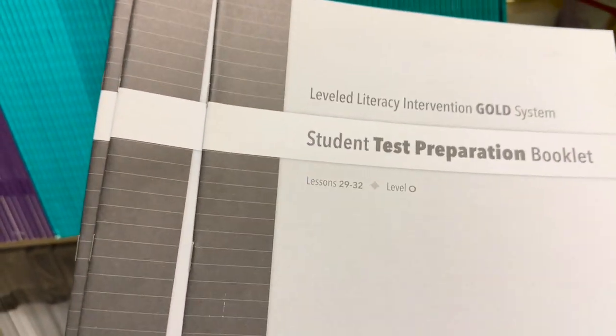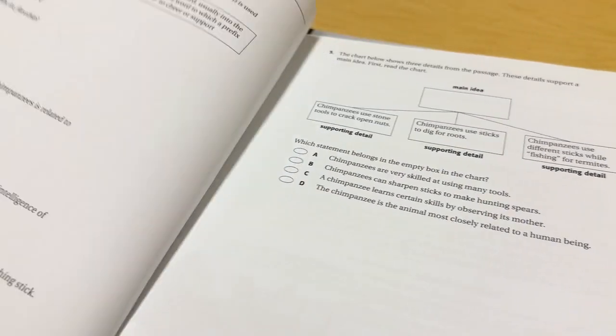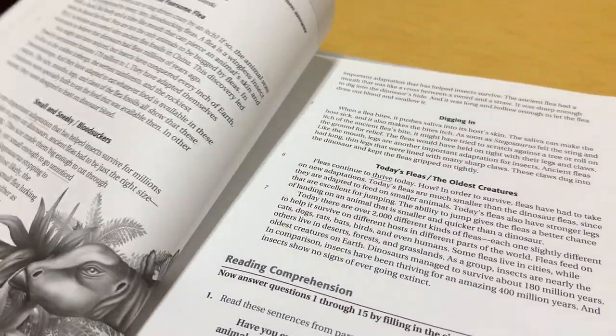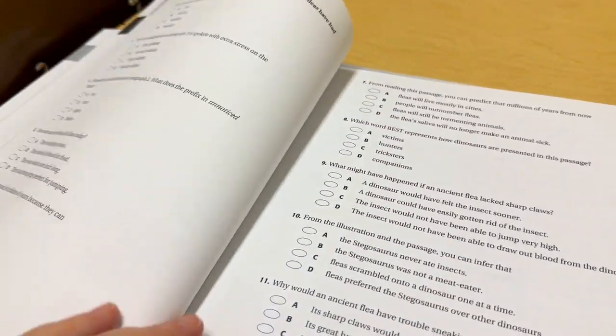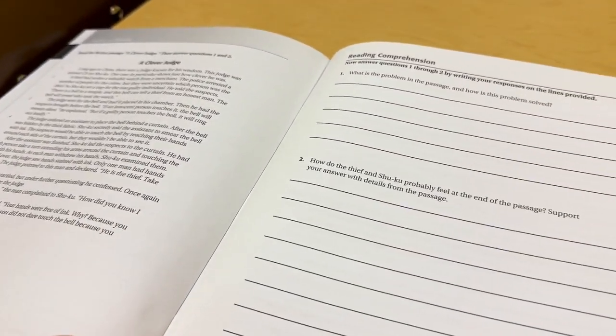Also, in the bottom left, there are booklets for test preparation. And if you look closely, they are even leveled. They have a variety of testing questions. They have reading passages. They have multiple choice answers, as well as extended response at some point as you get further back.